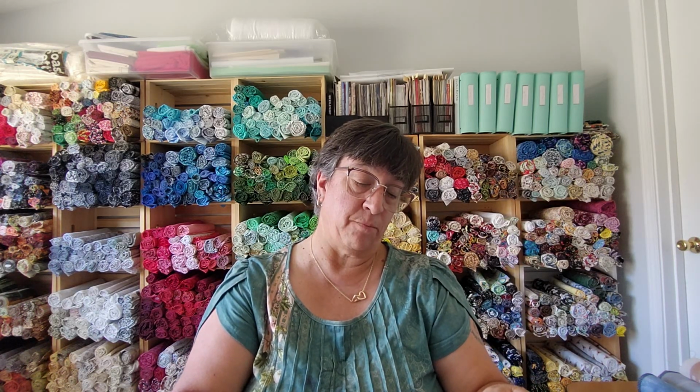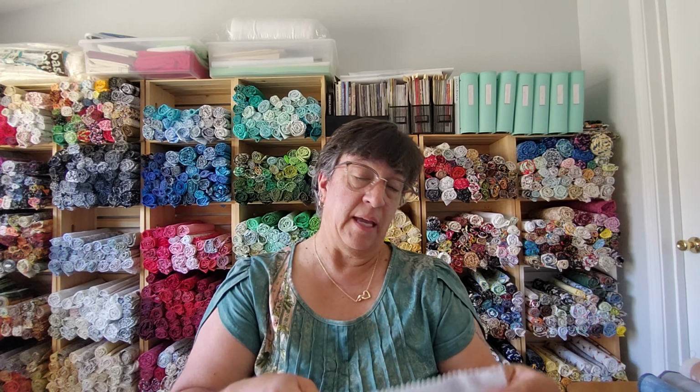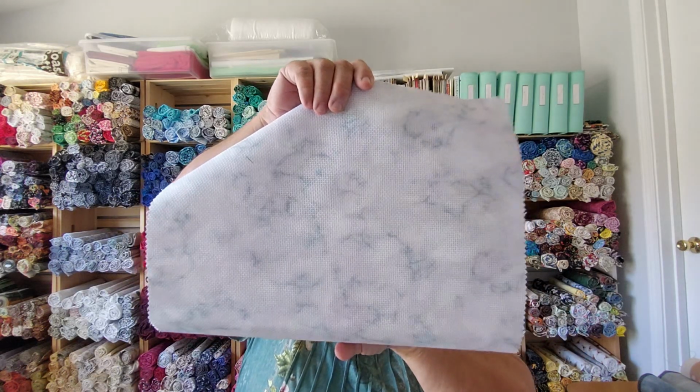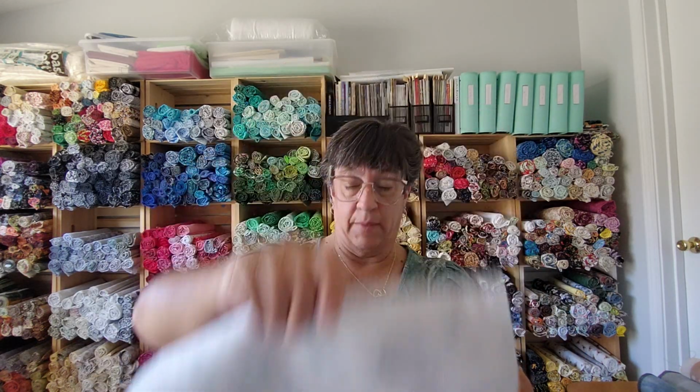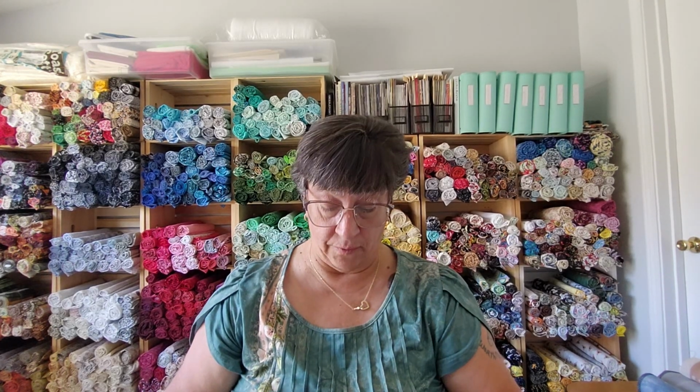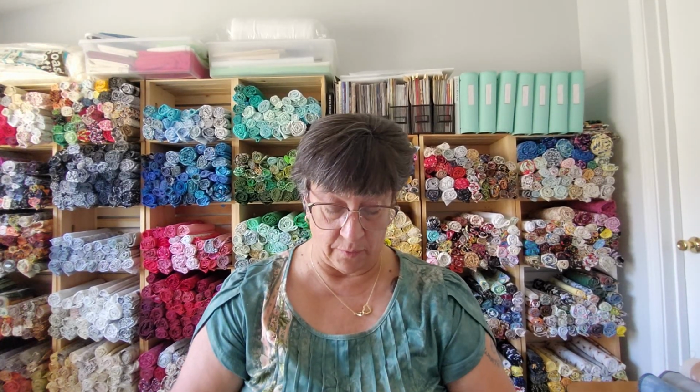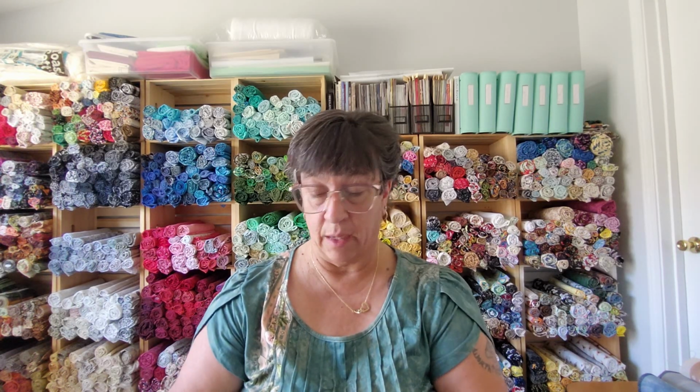And this is a Charles Craft 14 count printed Aida by the name of Moonstone. And it's really beautiful. And I think that peacock would be very pretty on that.